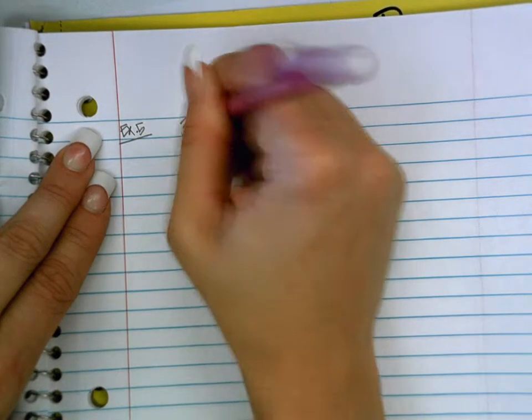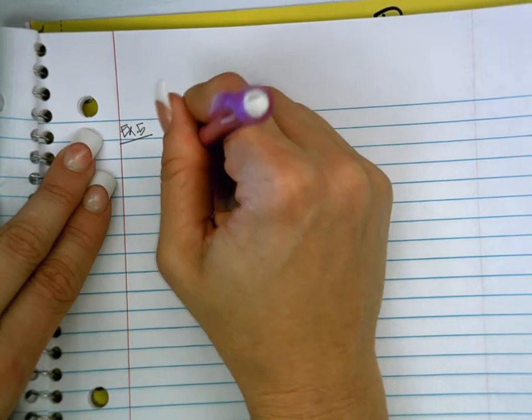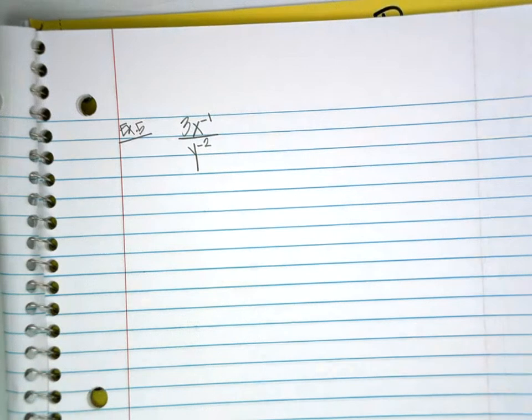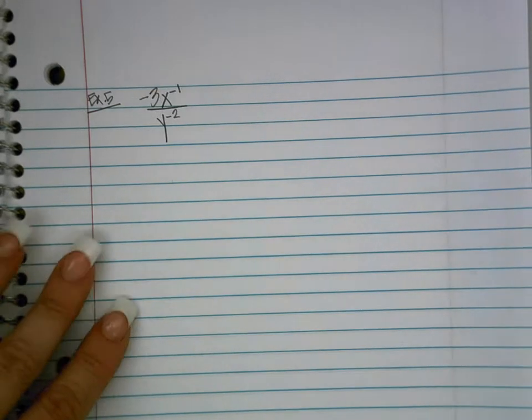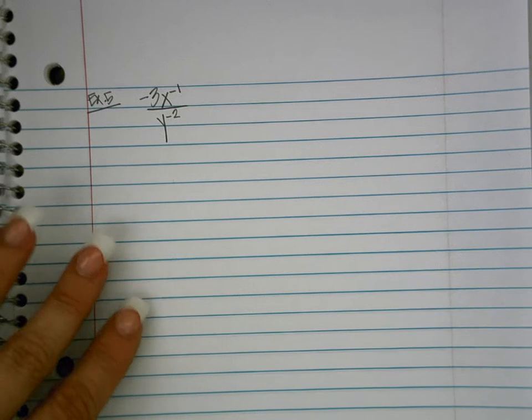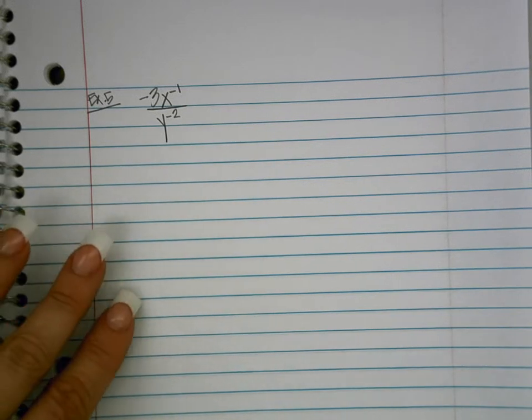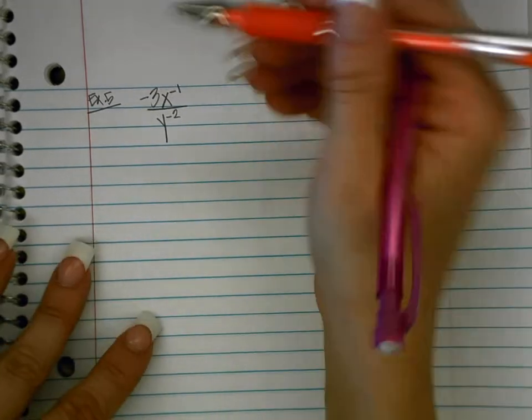3x to the negative 1 over y to the negative 2. 3x to the negative 1 divided by y to the negative 2 power. So for this one, anytime you have a negative exponent, you're going to move whatever's attached to the negative exponent to the opposite side of the fraction bar. Oh, and I'm sorry, this should be a negative 3. Negative 3x to the negative 1 over y to the negative 2. So here, what actually needs to move?